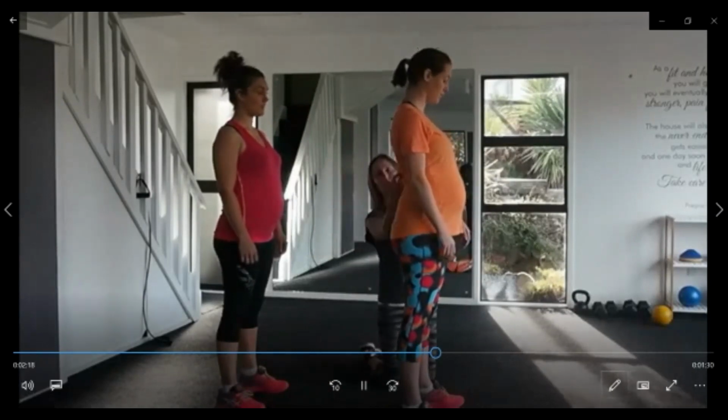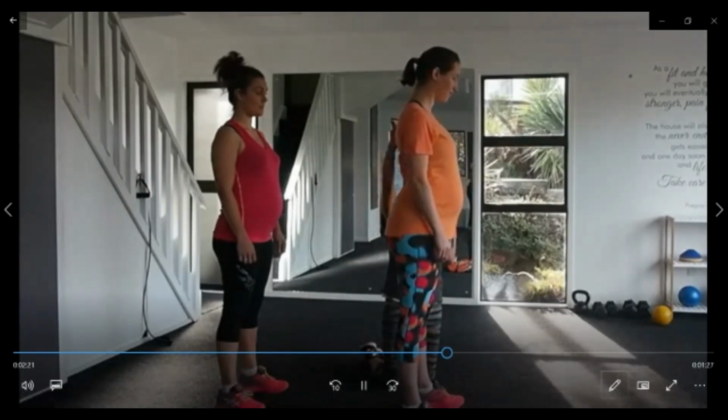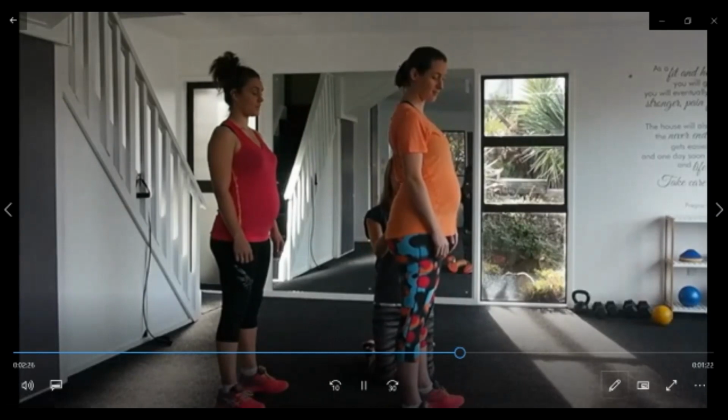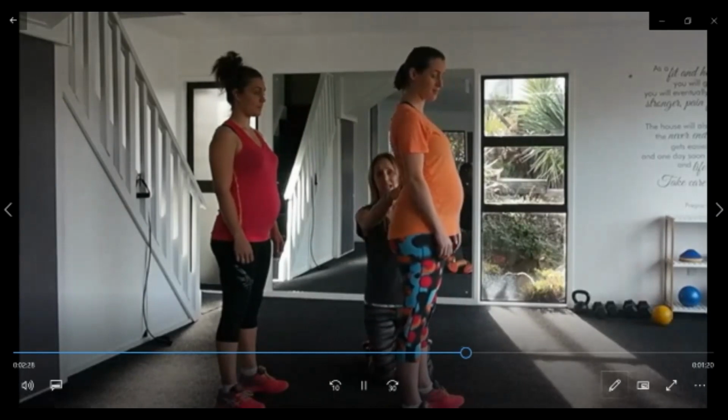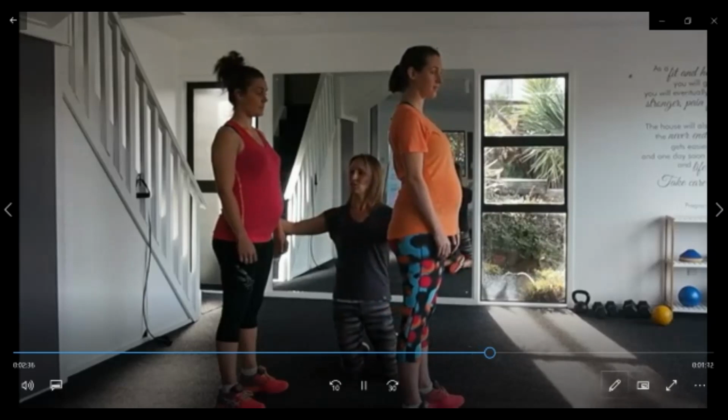Same for Ria. Ria just wants to make sure that she's not leaning back too much. Okay, and we'll just straighten you up. Actually, Ria just needs to tuck her pelvis underneath her just slightly. So what we want to see is a neutral spine, which is a small lumbar lordosis, not an increased one. If you can both just increase that lumbar lordosis, girls.